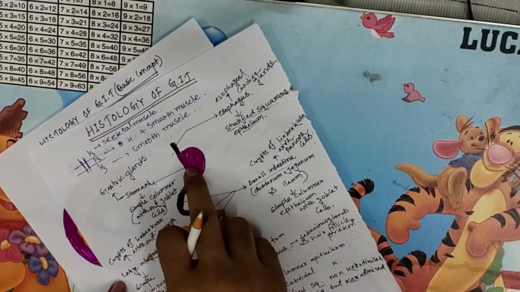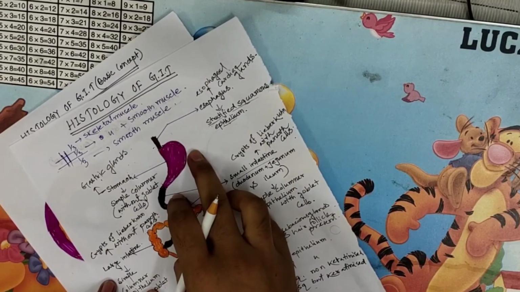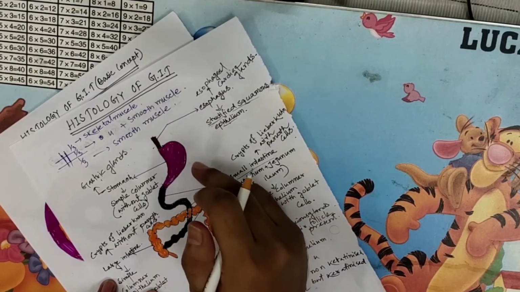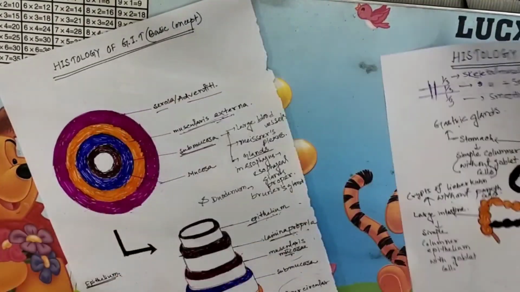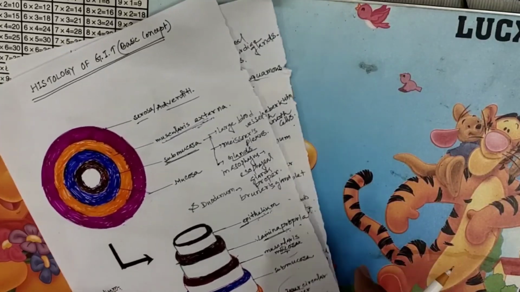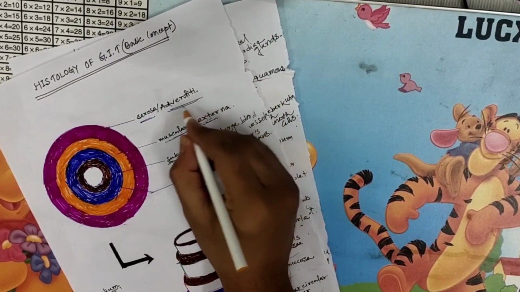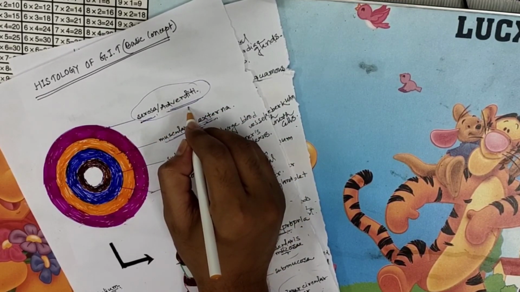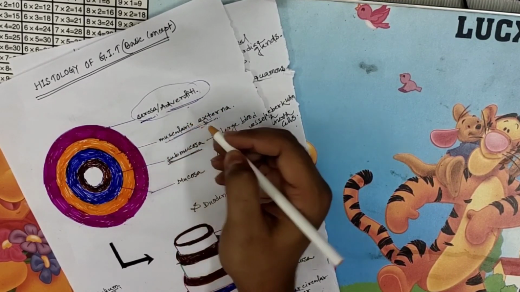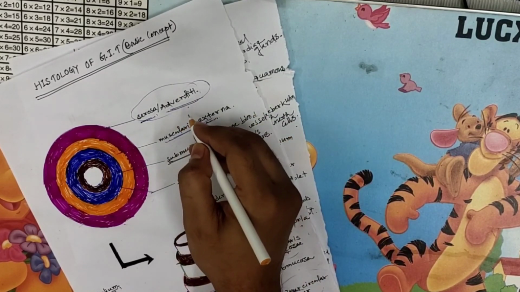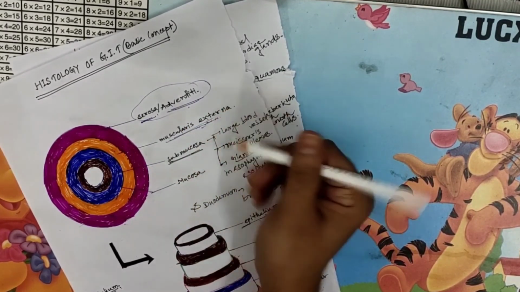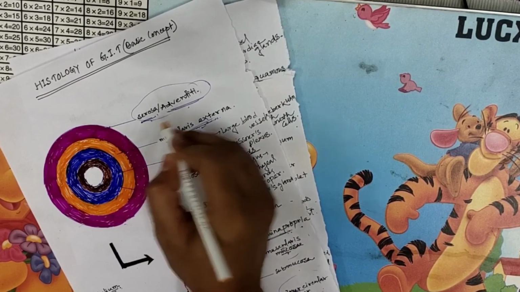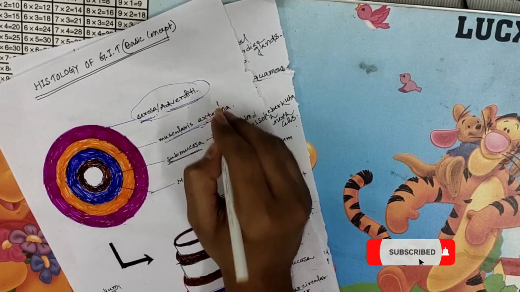And in the stomach there are three layers: an outer longitudinal layer, a middle circular layer, and an inner oblique muscle layer. Let us talk a little bit about the outermost layer of the gastrointestinal tract, which is the serosa or adventitia layer. The main difference between them is that the serosa covers the organs in the body cavities, whereas the adventitia attaches the organ to the surrounding tissues. So serosa covers the intraperitoneal organs and the adventitia covers the retroperitoneal organs.